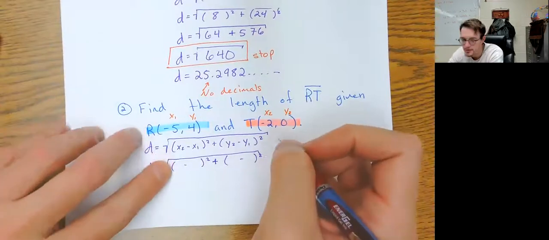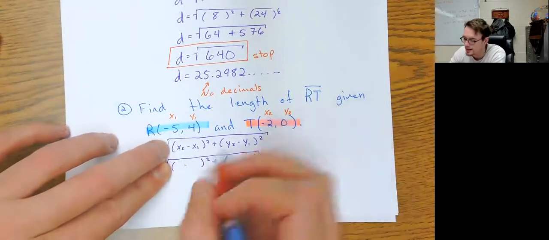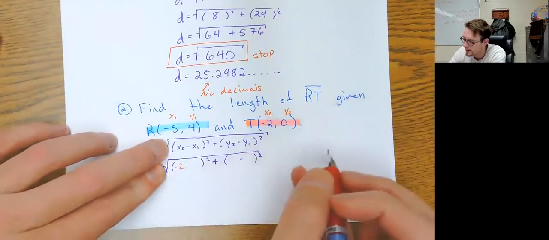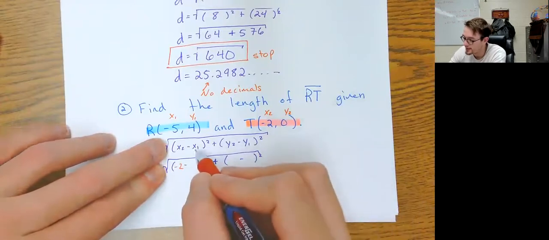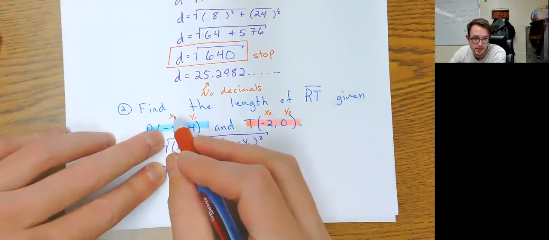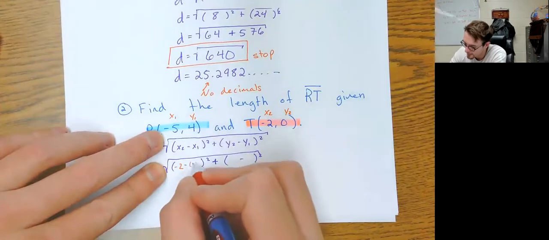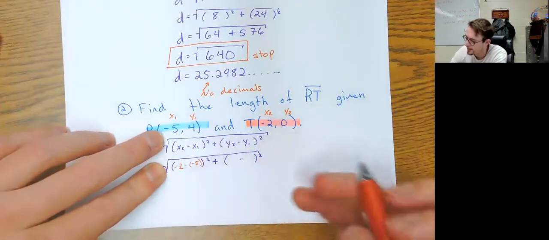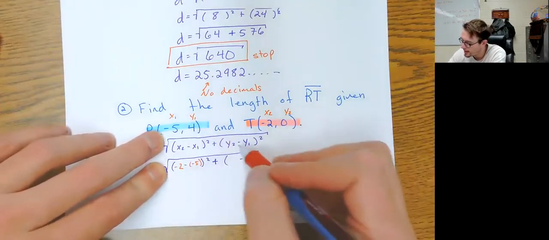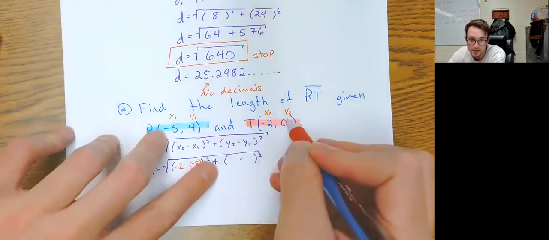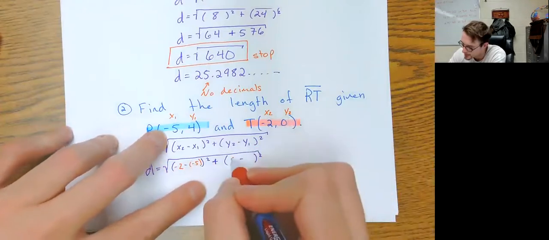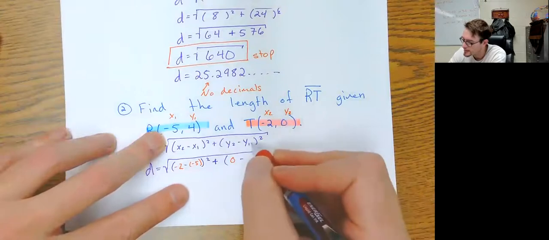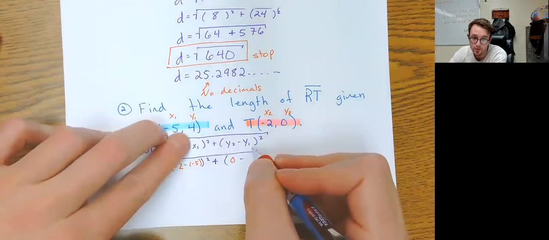So my x sub 2 is the first thing I substitute in, so that is negative 2. Then I substitute in x sub 1, and that is negative 5. Then y sub 2, which is 0. Then y sub 1, which is 4.